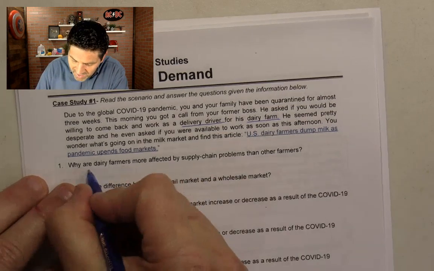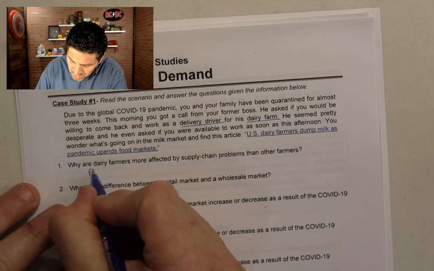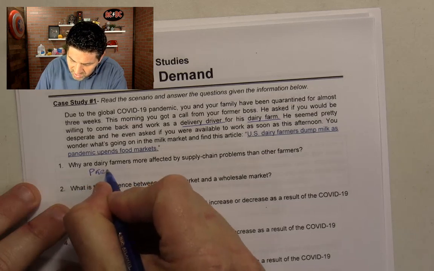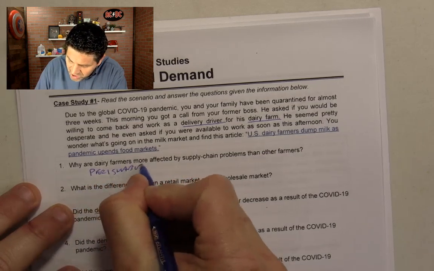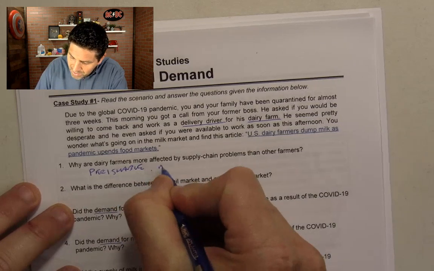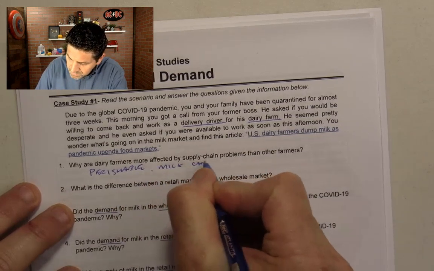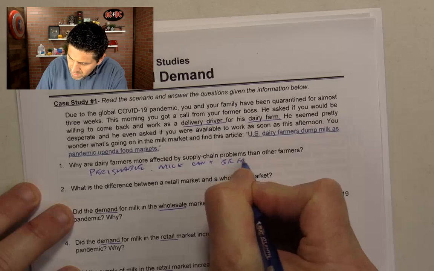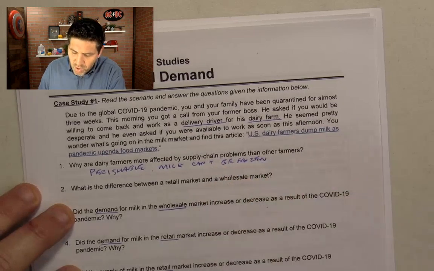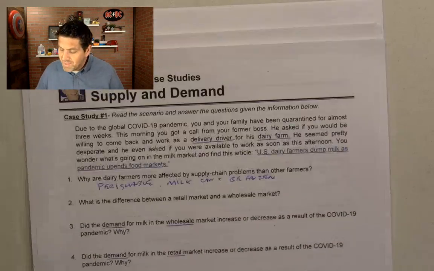So this one is because it said highly perishable. You have to write something in your answer about it being perishable, and milk can't be frozen like other things or put into a silo. So you want to put something like that in there.